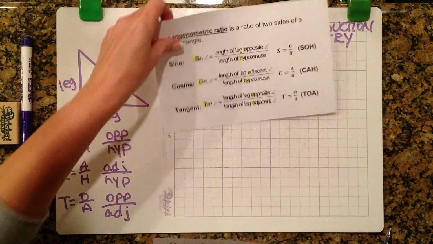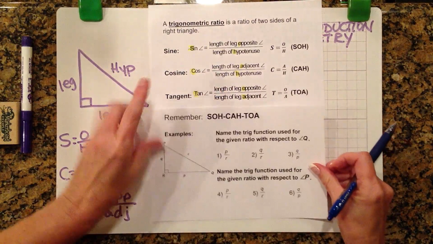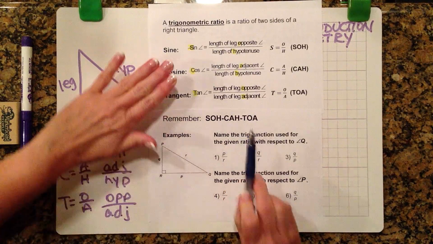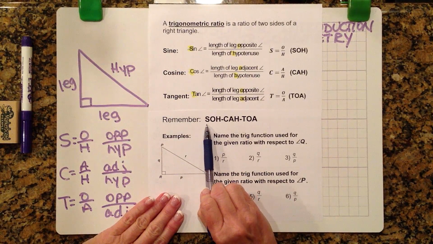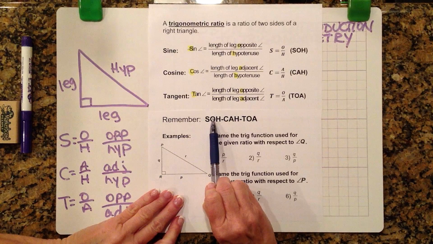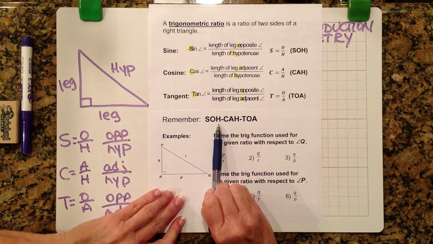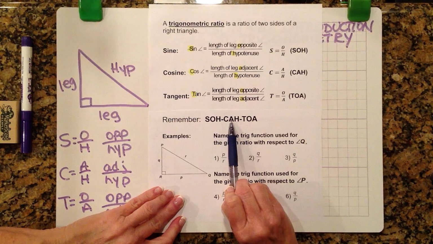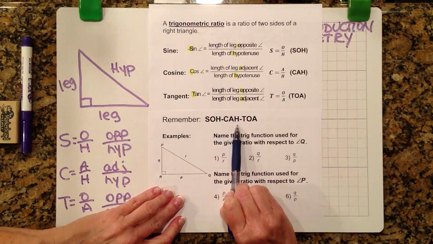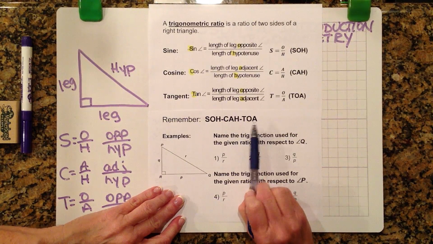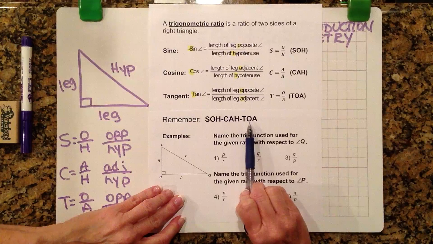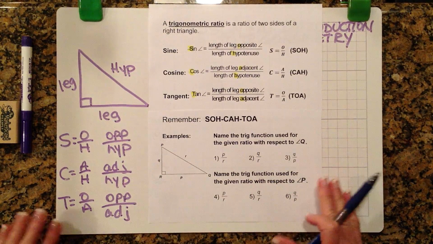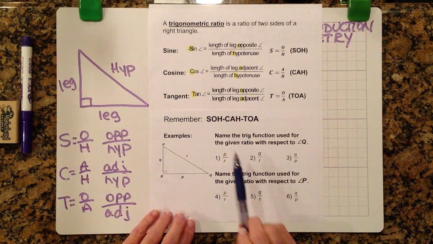All right, let's look at some examples now. So remember, SOH CAH TOA. That means that sine, the ratio, is opposite side over hypotenuse. CAH, which is cosine, is adjacent over hypotenuse. TOA means tangent is equal to opposite over adjacent. So now let's just jump in and start working some problems.